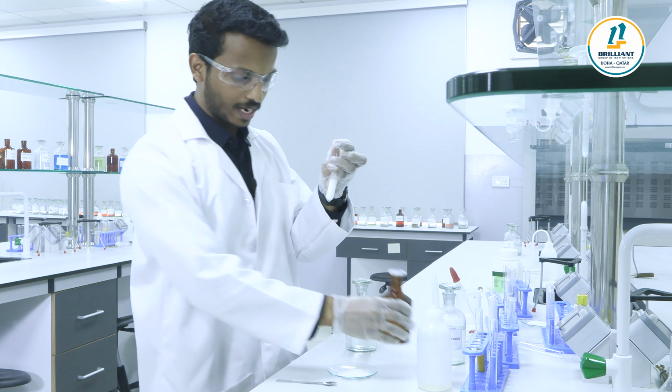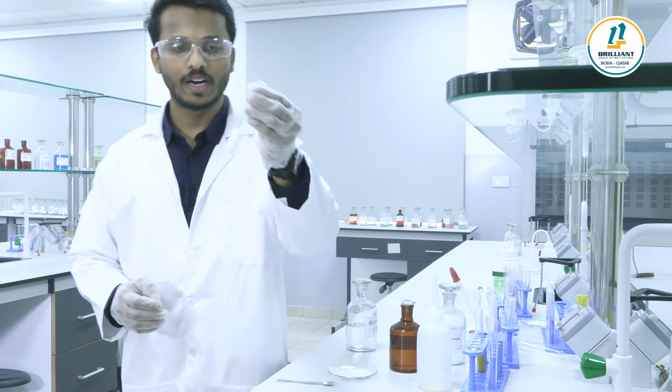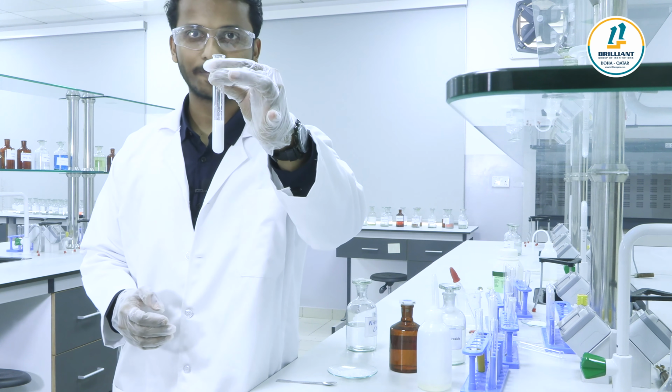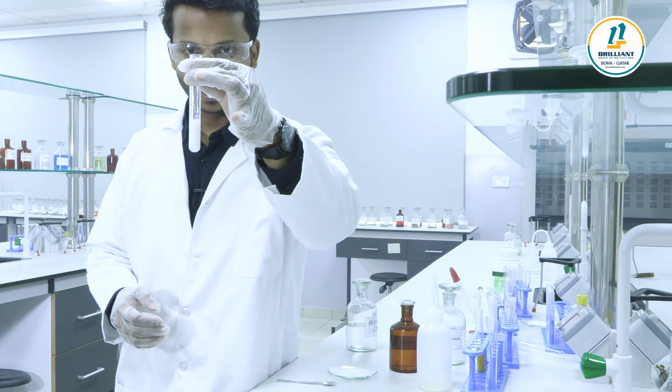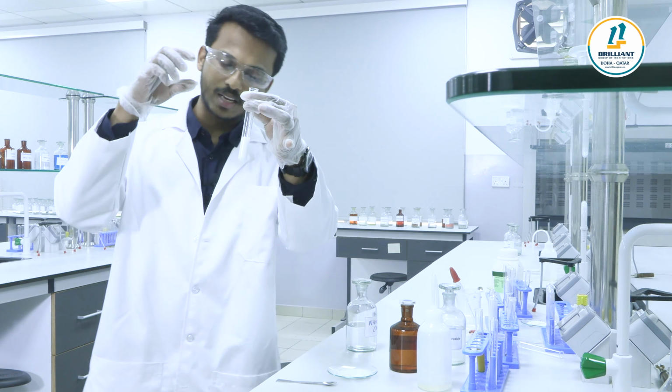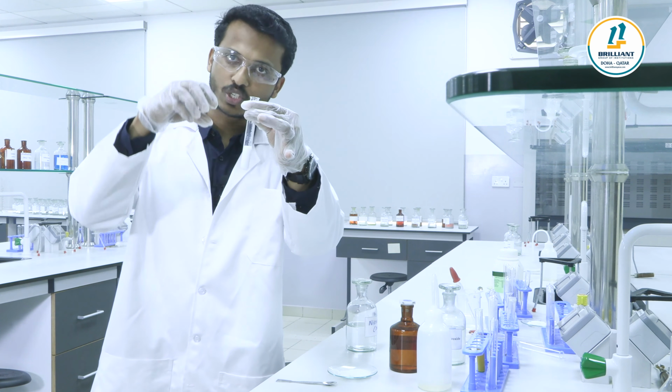We are able to see that a white curdy precipitate is forming. Okay, a white curdy precipitate is forming. You can see that. Now, this white curdy precipitate is soluble in ammonium hydroxide solution.